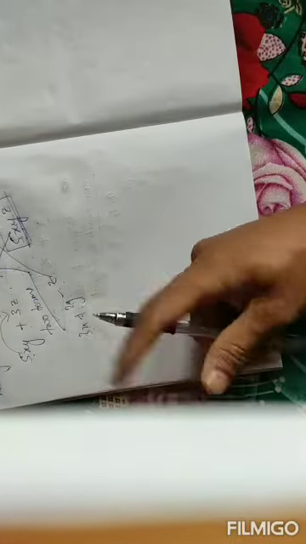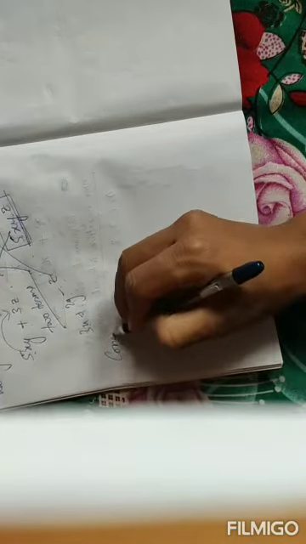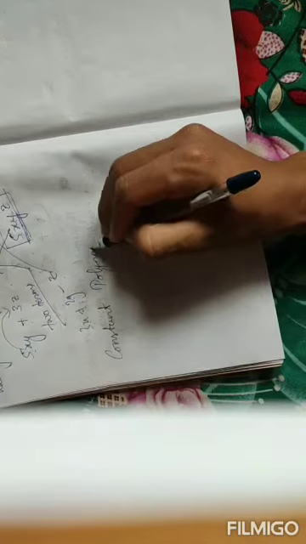After having the concept of monomial, binomial and trinomial, now we will move to the next type of polynomial, that is a constant polynomial. So what do you mean by a constant polynomial? Means there is only constant term, there is no variable.